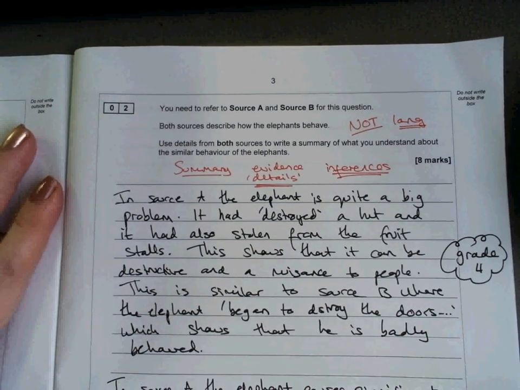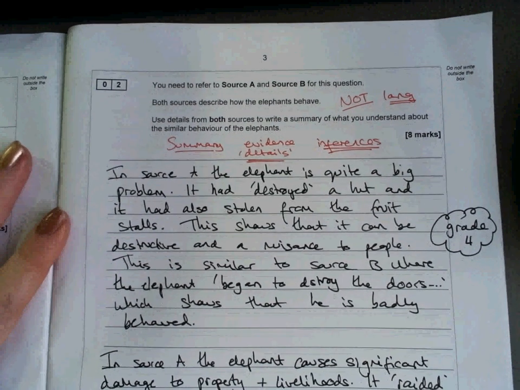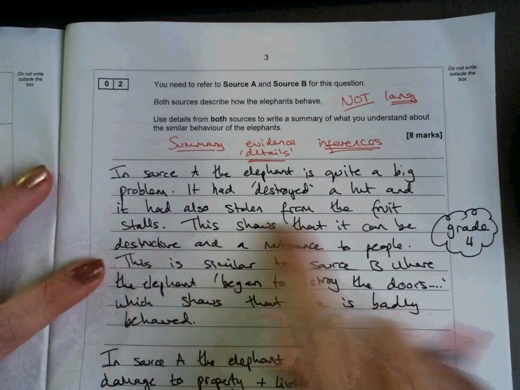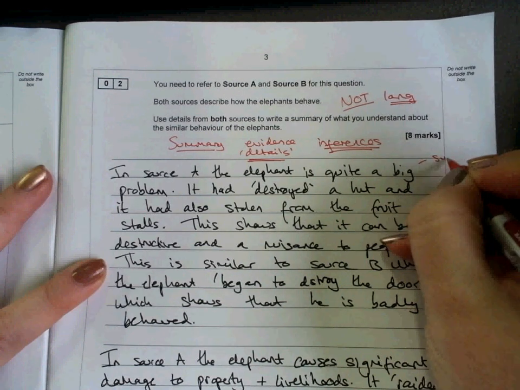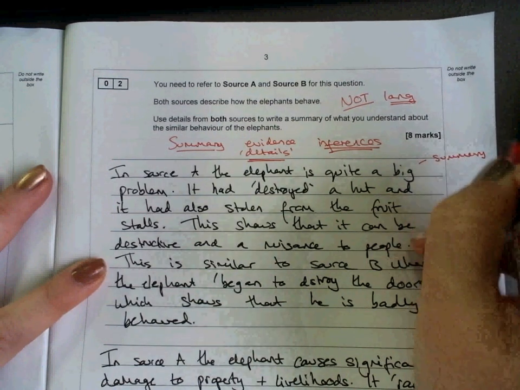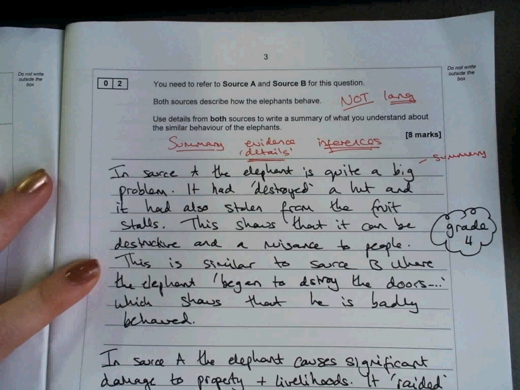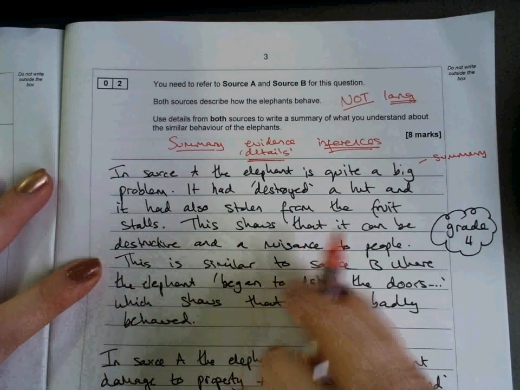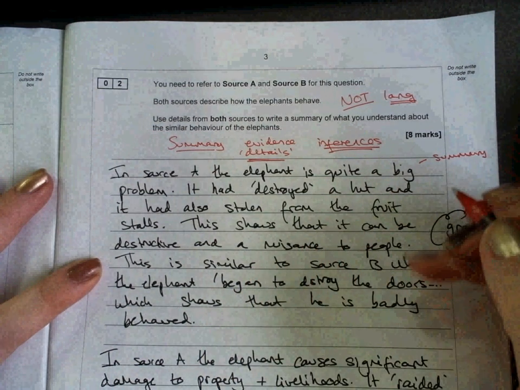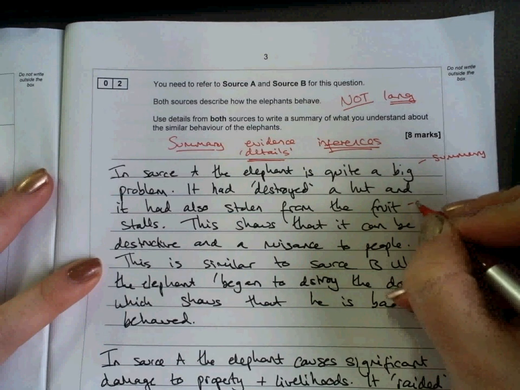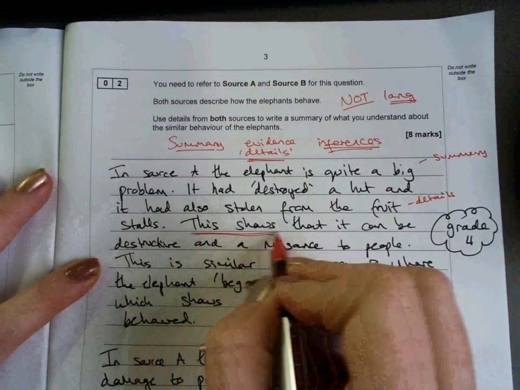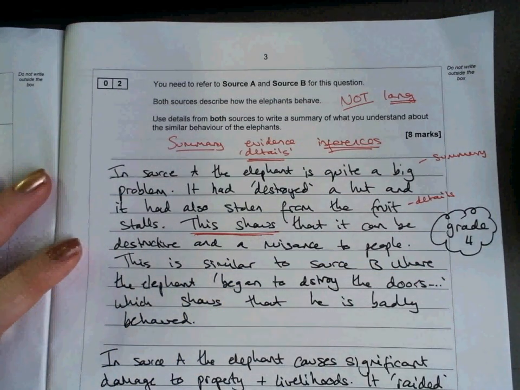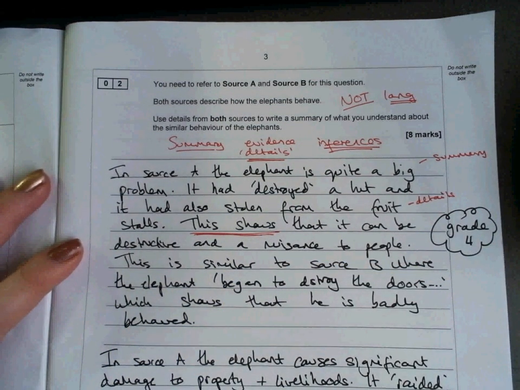But if you just have a skim over here of my grade 4 style response. I've said in Source A, the elephant is quite a big problem. That's basically my summary, or my point if you were thinking of PEE. It had destroyed a hut and it had also stolen from the fruit stall. So I've given details. This shows, so this is where I'm signposting my inference, that it can be destructive and a nuisance to people.